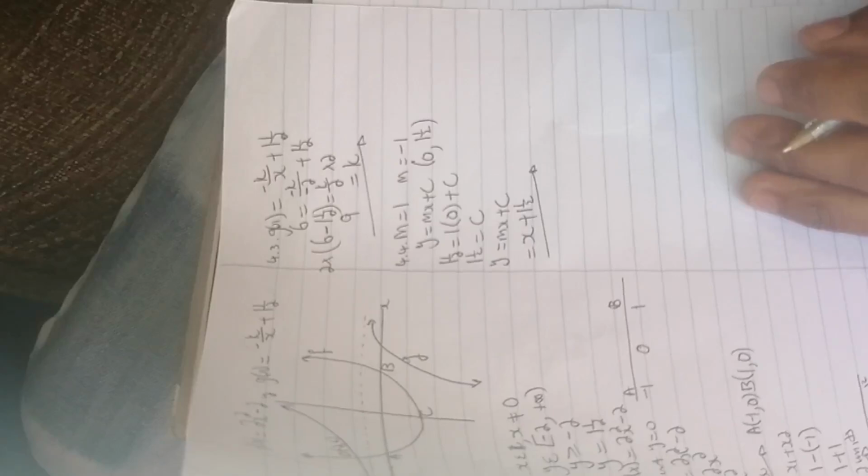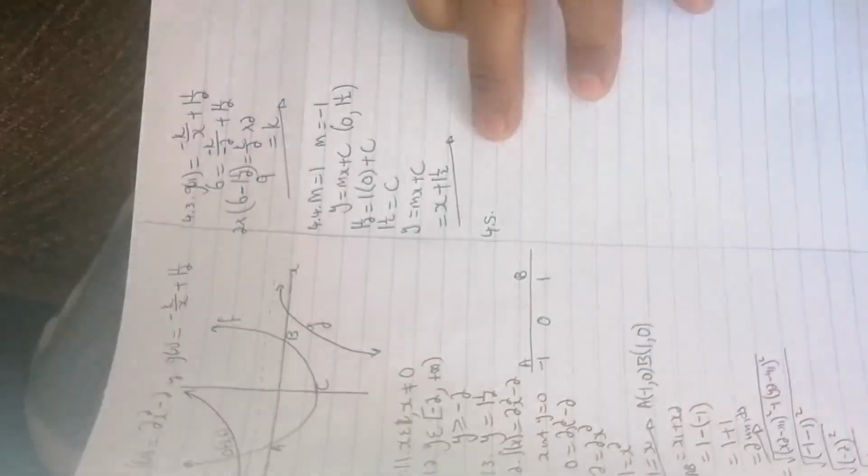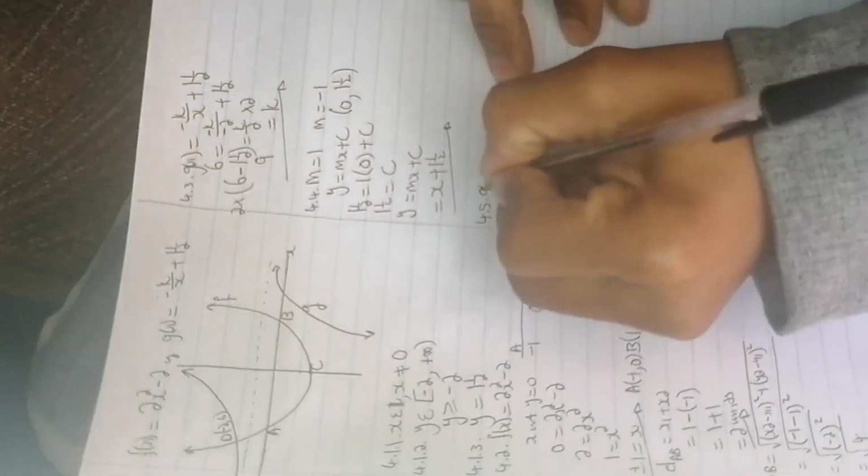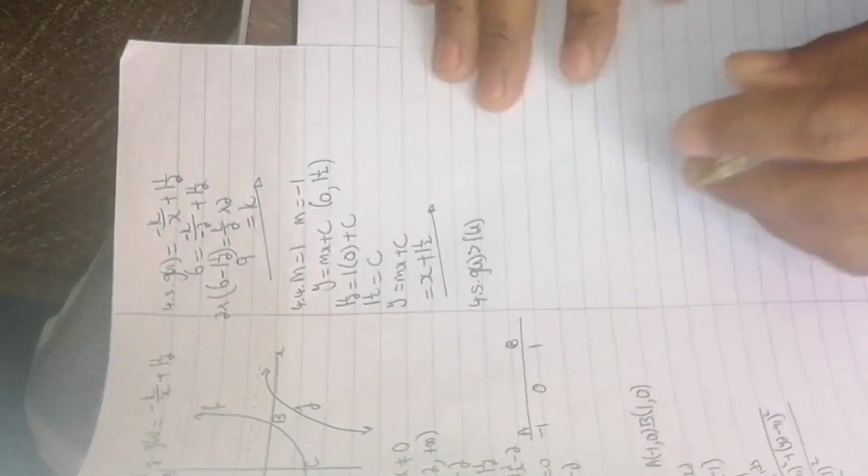Okay, now that we are done with that, let's go to 4.5. Now on 4.5, write down the values of x such that g at x is above f at x.